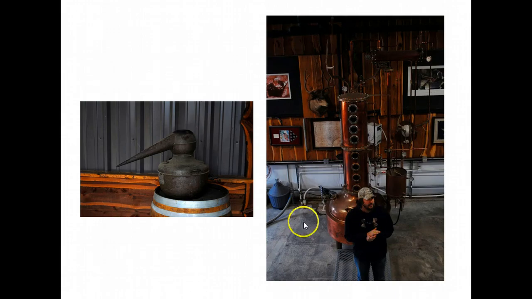And then here's their newer still. If you can see, it's much, much bigger now. And here's a very simple still. You put the mash in here and boil it, and then you collect everything that comes out of the boil and comes down this tube, and so you have your container here. So you're getting a pretty nasty mix of different kinds of products. But the basics are still there.